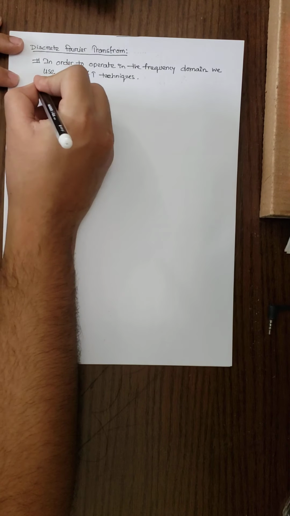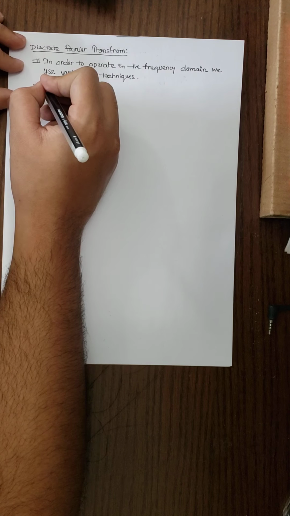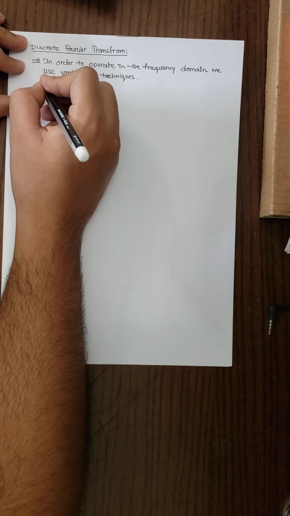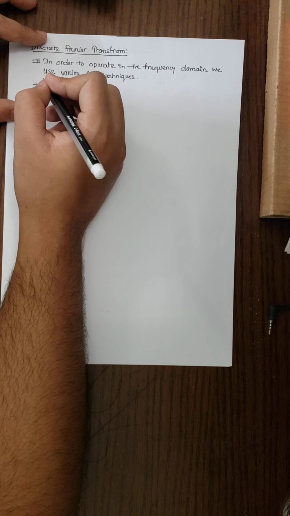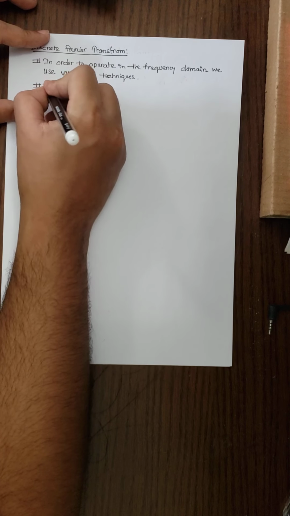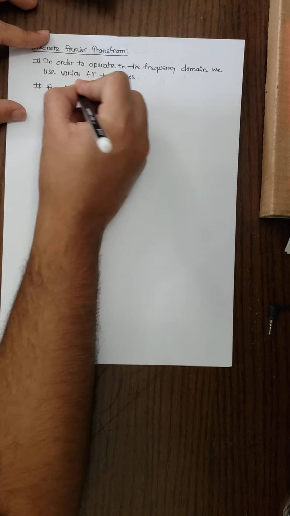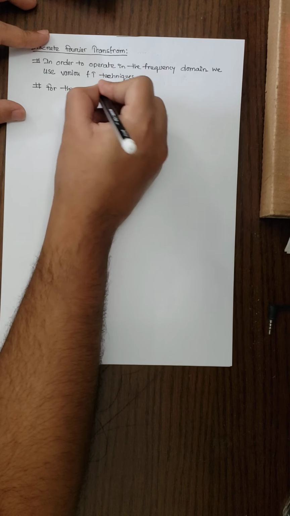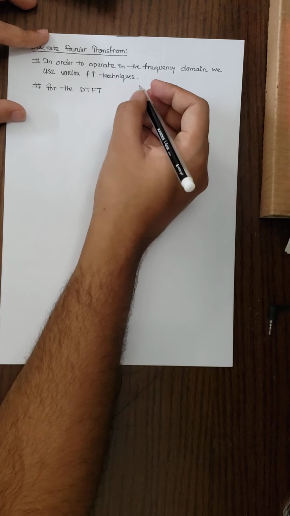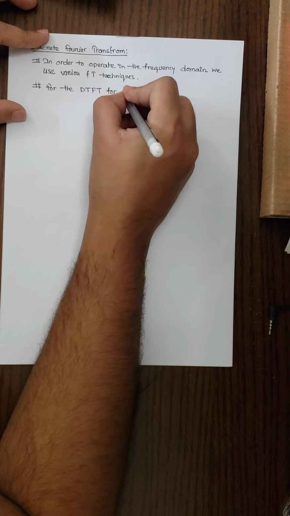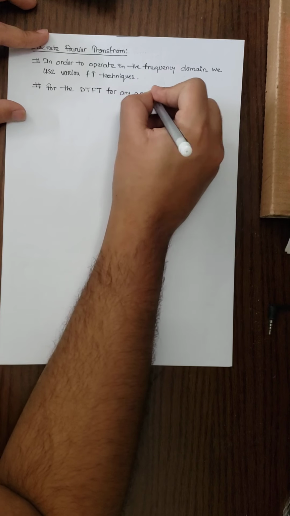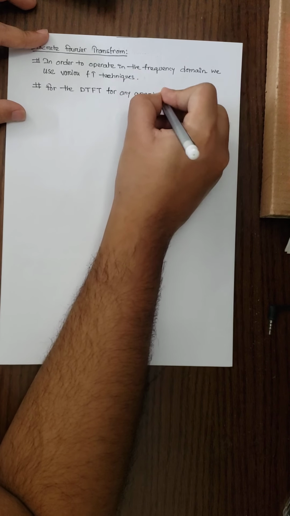Now, let us recapitulate the previous lecture where we derived the direct transform equation and the inverse transform equation for the discrete time Fourier transform, which obviously should work for any aperiodic discrete signal.